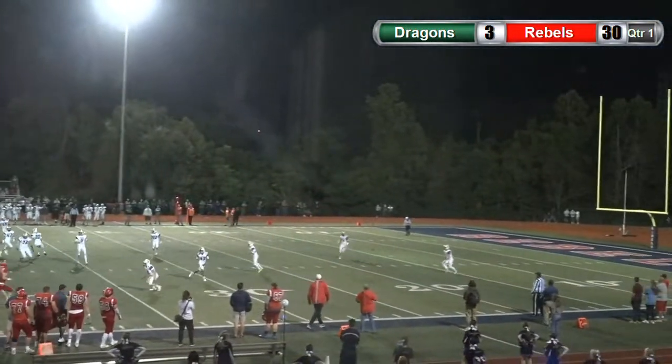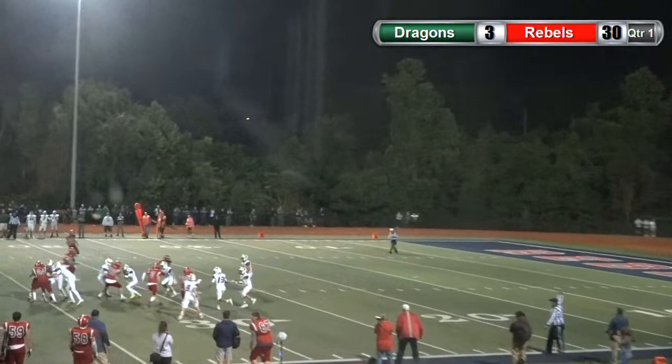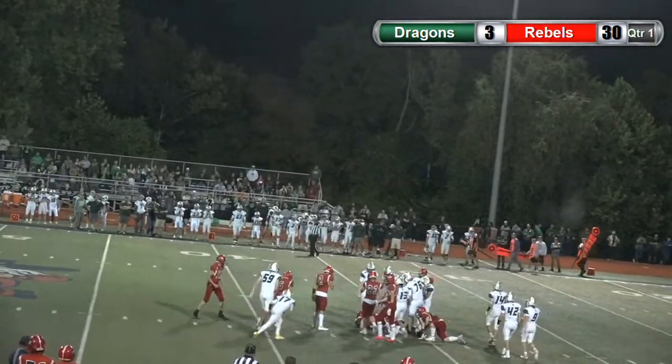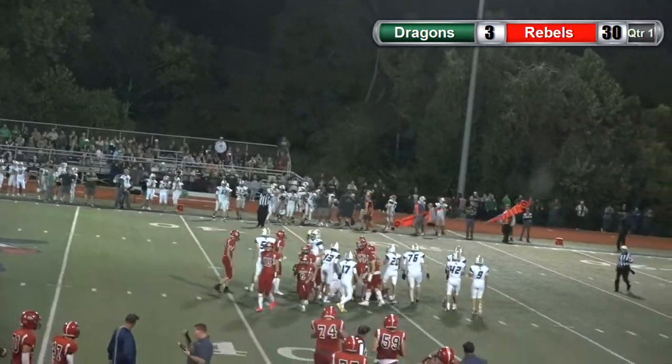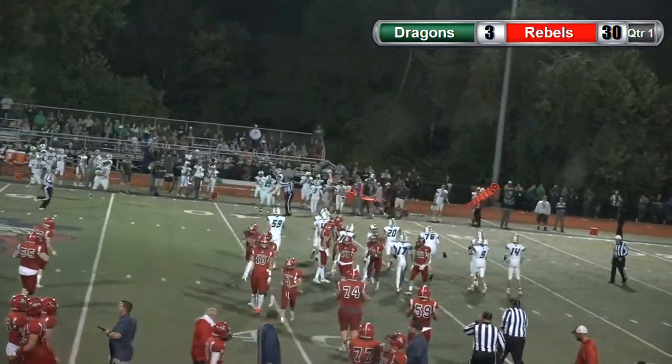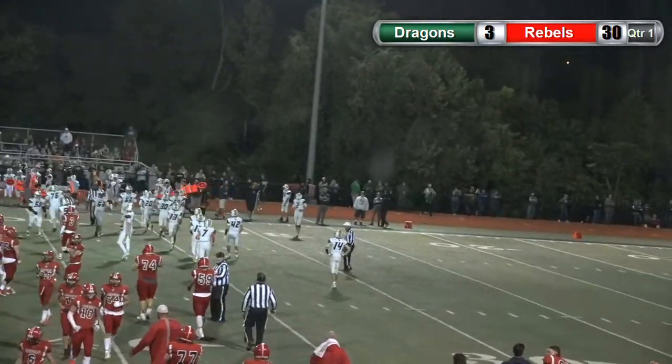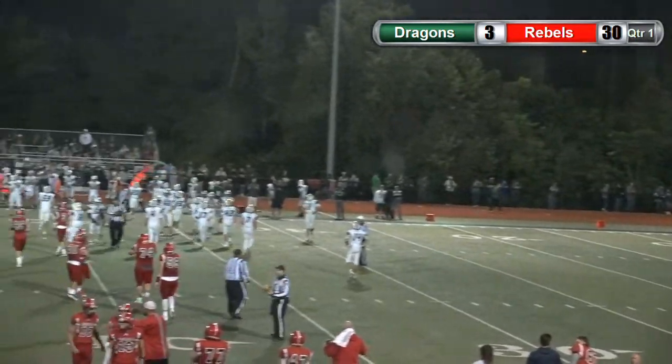It's been a night. There's the kick to the 20. They let it hit the ground. Nice bounce to Butcher. Oh, sorry, that's Farlow. And he gets to the 36. Decent return there by Jack Farlow. And let's see if they can do something here with 6:02 to go in the second quarter.